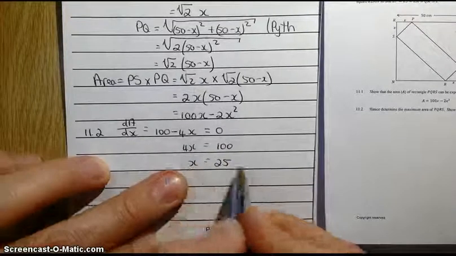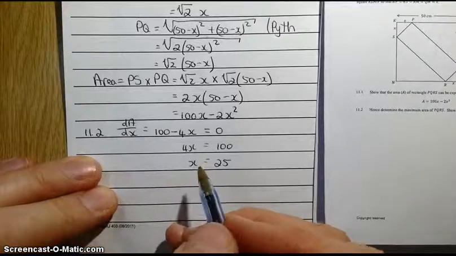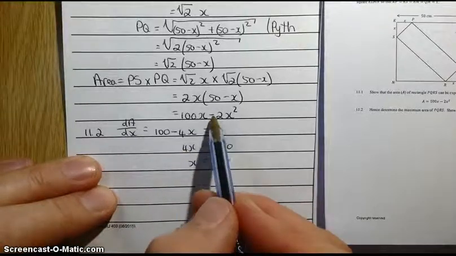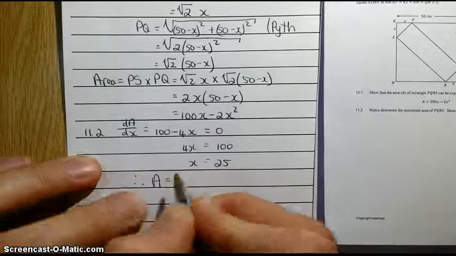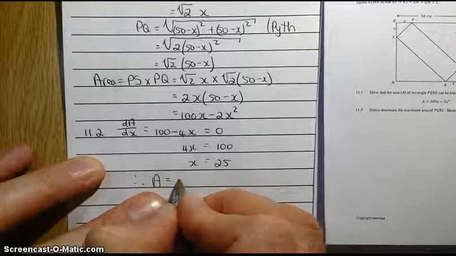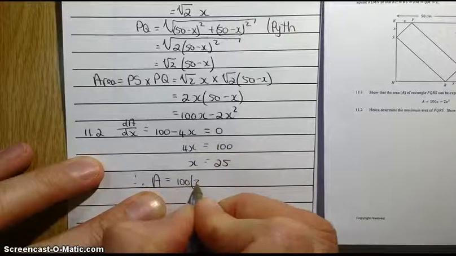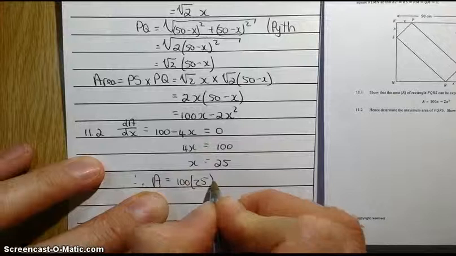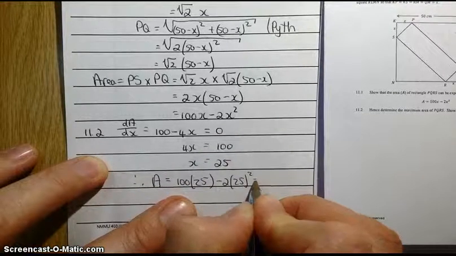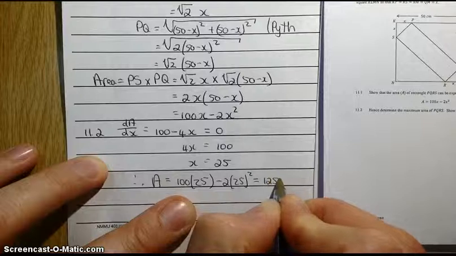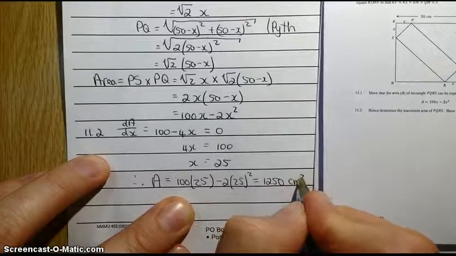So that is the value at which you will have a turning point for this graph, or at which you will have a maximum. In this case, it is a downgoing parabola, so it will be a maximum. Therefore, the area equals, where you substitute the x into the area value, so it's 100 times 25 minus 2 times 25 squared, and that works out to be 1250, and we have centimeter units, so it's centimeters squared.